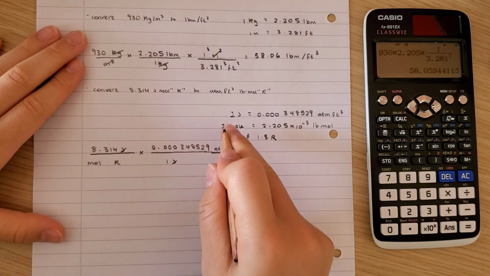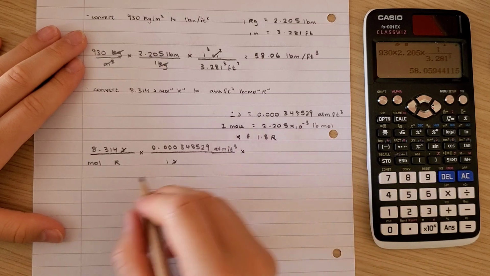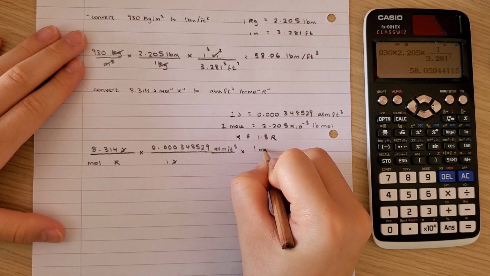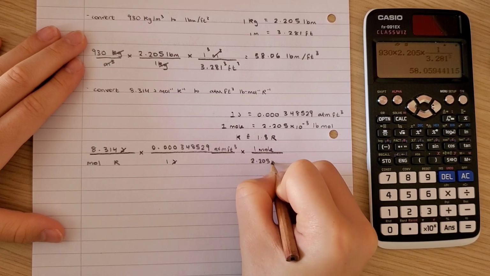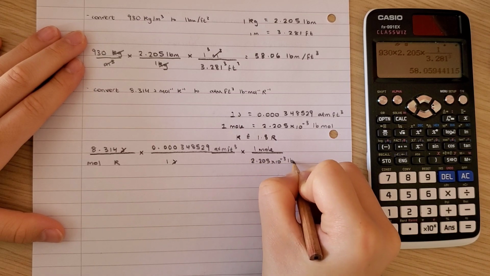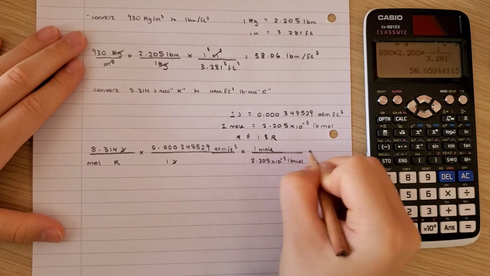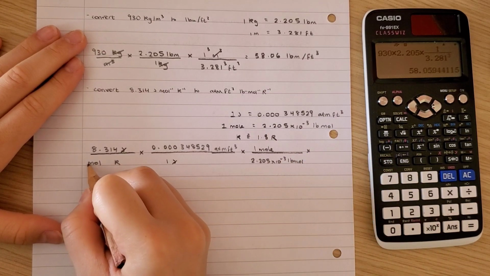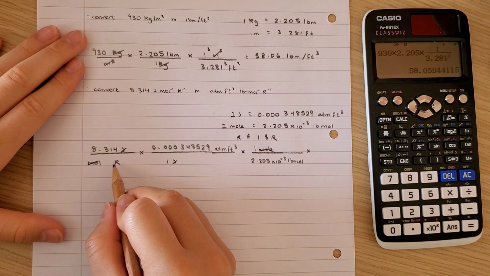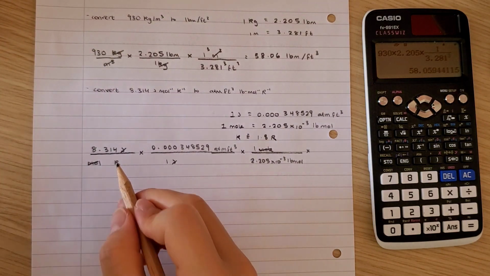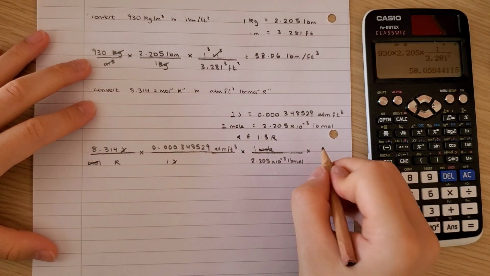times, to convert mole to pound mole, you have 1 mole per 2.205 times 10 to the negative 3 pound mole. So we can cancel out those units, and it's the conversion for Kelvin to Rankine.